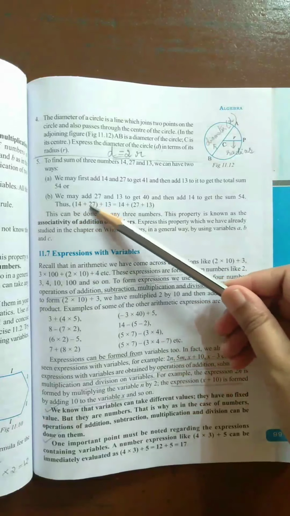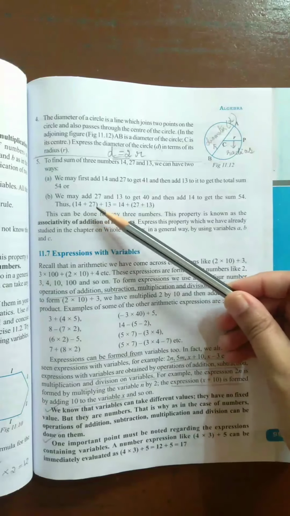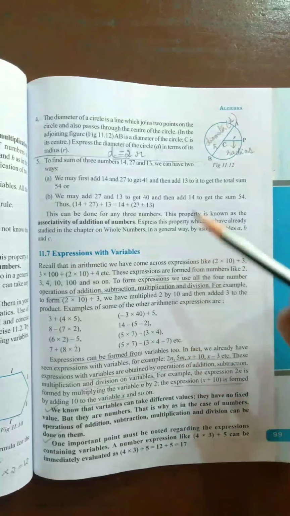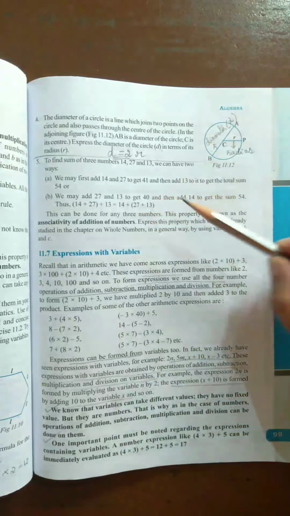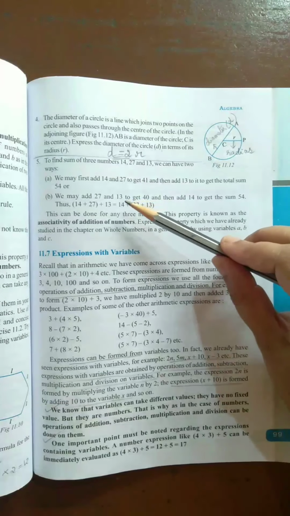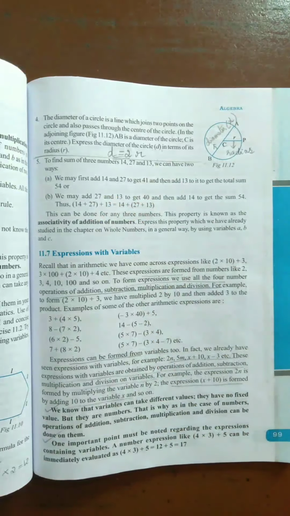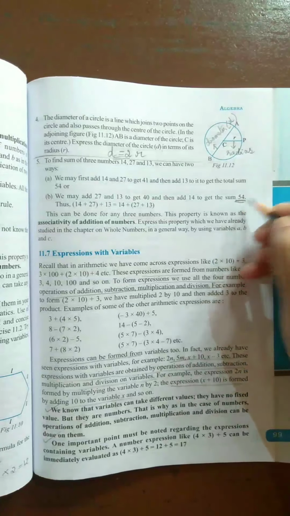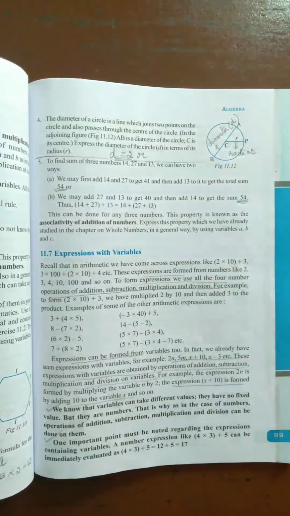First, 14 and 27 are added. We get 41 and then it is added to 13. So, the total sum will be equal to 54. In the same way, on the right side, the alternate method is, when we add 27 plus 13, we get 40. And then add 14, we will get the sum 54. So, in both ways of performing the addition of these three numbers, we get the answer 54. For both cases, the answer is 54. This can be done for three numbers.